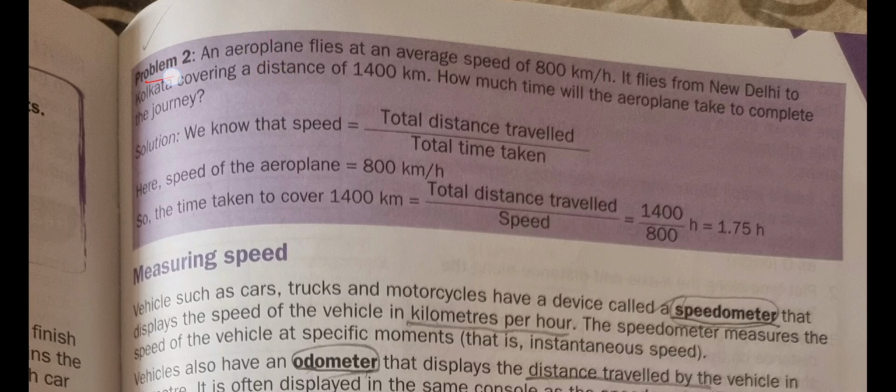Now there is a second problem. An aeroplane flies at an average speed of 800 km per hour. It flies from New Delhi to Kolkata, covering a distance of 1400 km. So here speed is given and distance is given. How much time will the aeroplane take to complete it? So now we have to find the time.